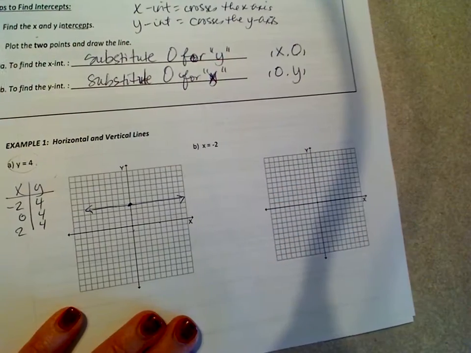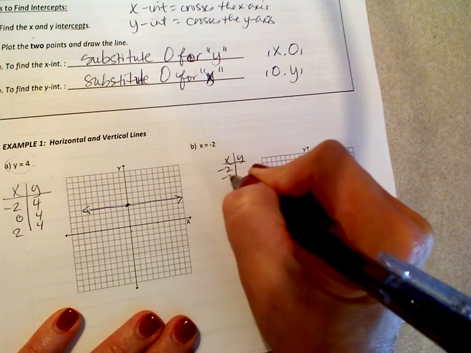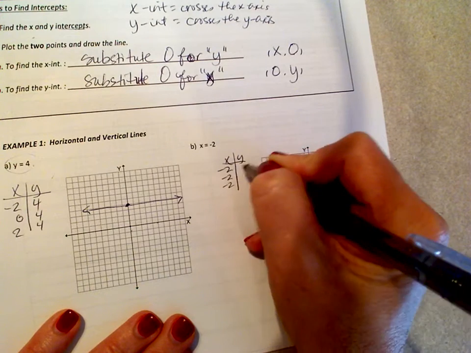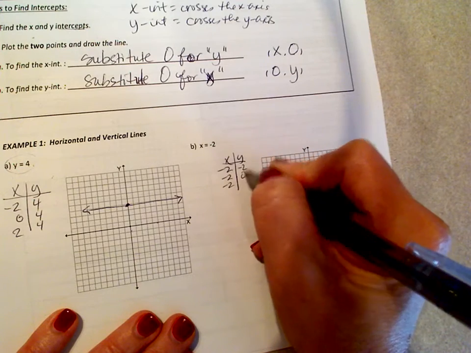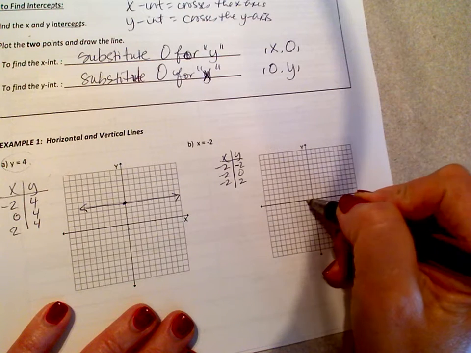So here's another one you're going to encounter: x equals negative 2. If that helps you to make your table, x is always negative 2, and y can be anything. I always pick negative 2, 0, 2. So x is going to be negative 2.